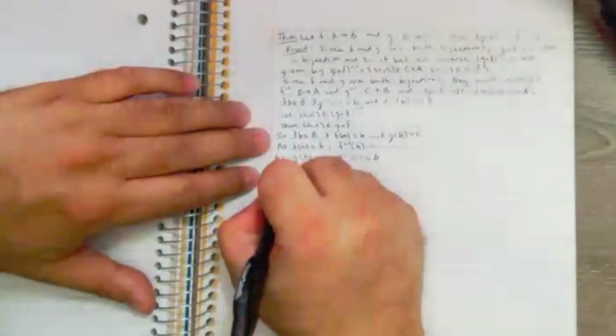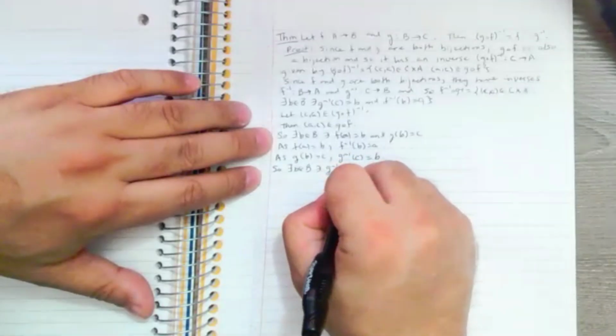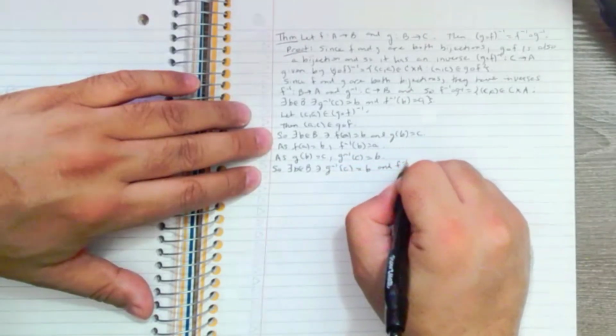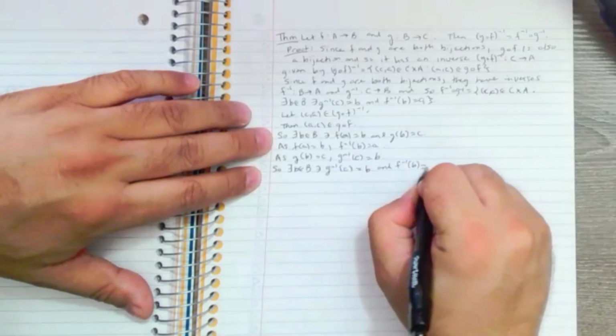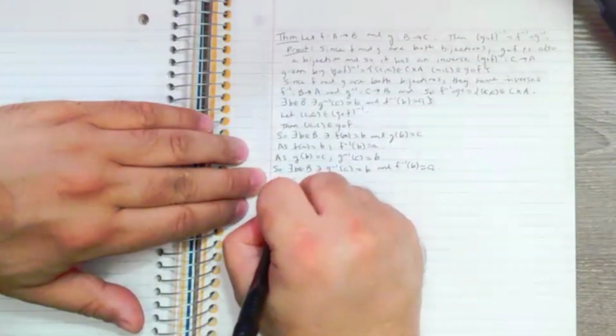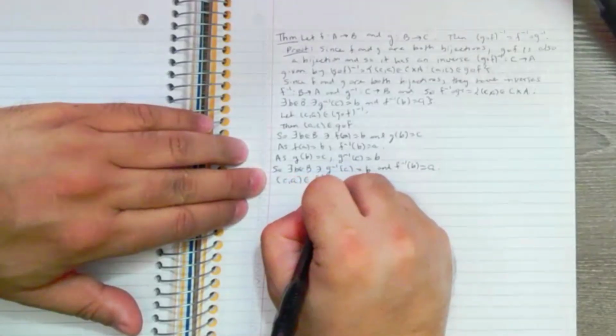And so there exists an element b in the set B such that g inverse of the element c is the element b, and f inverse of the element b is the element a. This is the condition for the ordered pair (c, a) to be in the composition f inverse of g inverse.